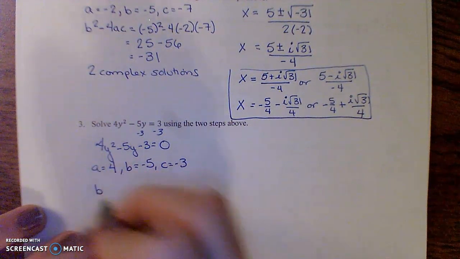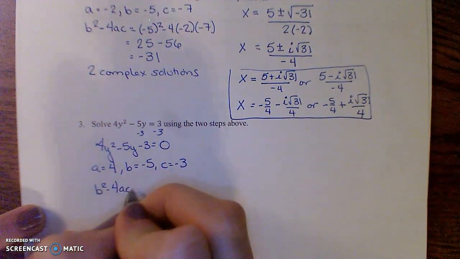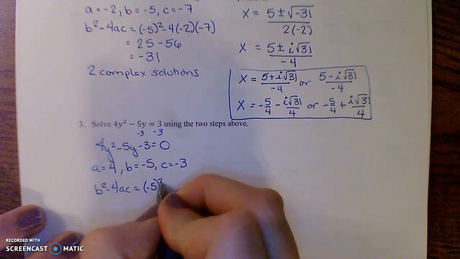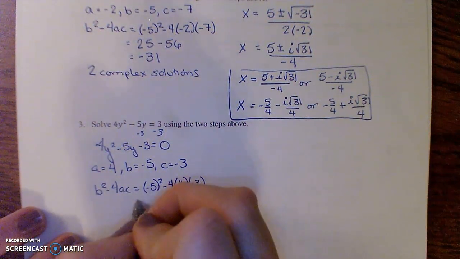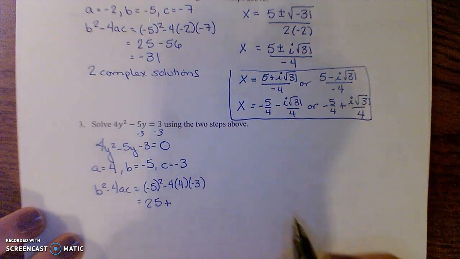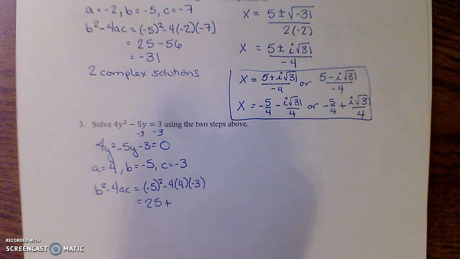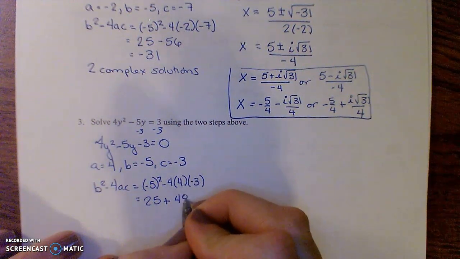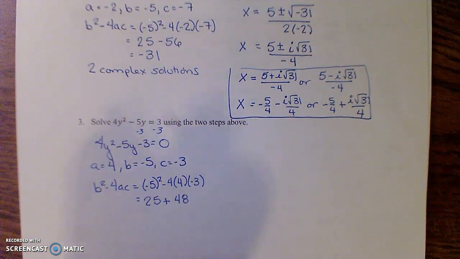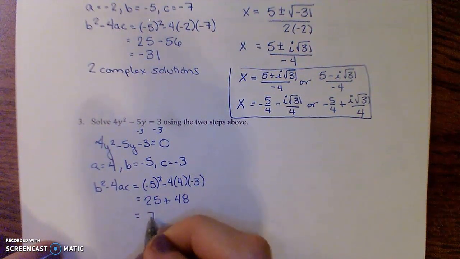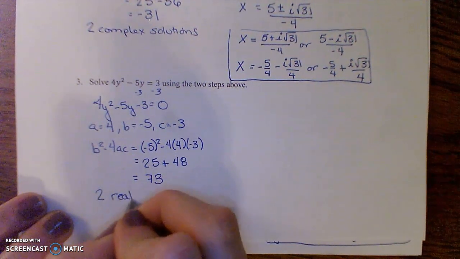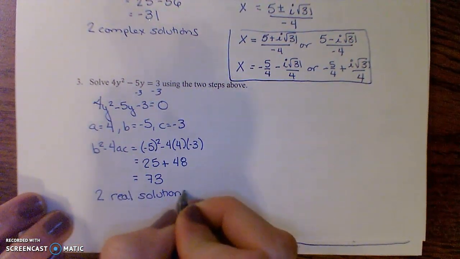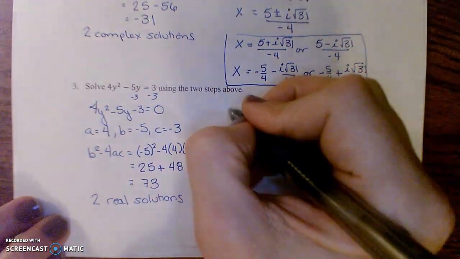Now let's calculate the discriminant. B squared minus 4ac. So I've got negative 5 squared minus 4 times 4 times negative 3. So this will be 25 plus, what is this, 12 times 4 is 48, which is 73. Notice I get a positive number out. That tells me I'm going to have two real solutions. Let's go ahead and find out what they are.